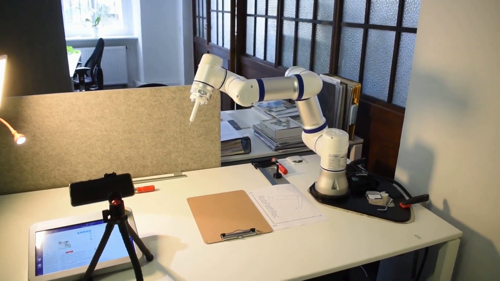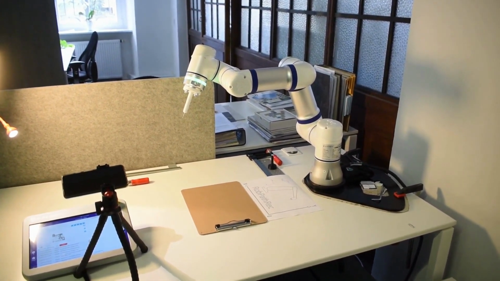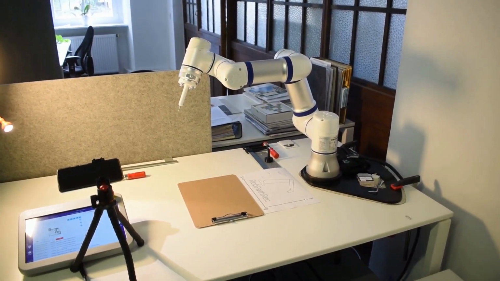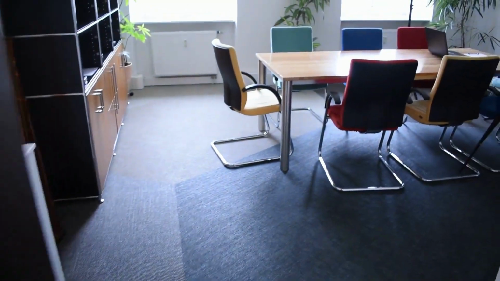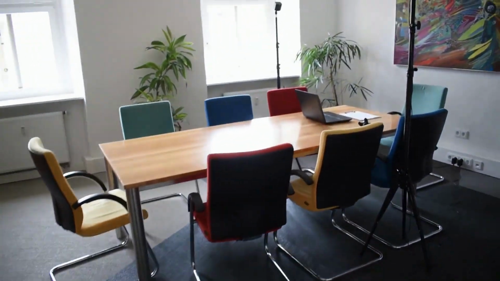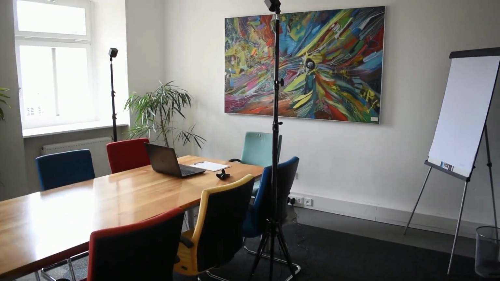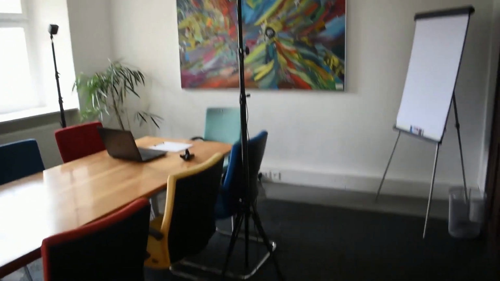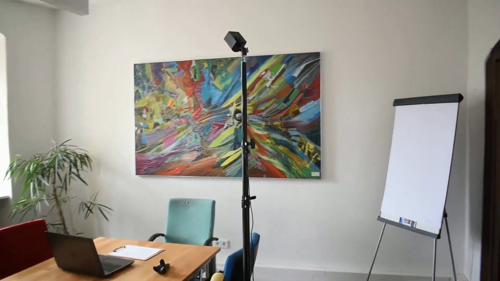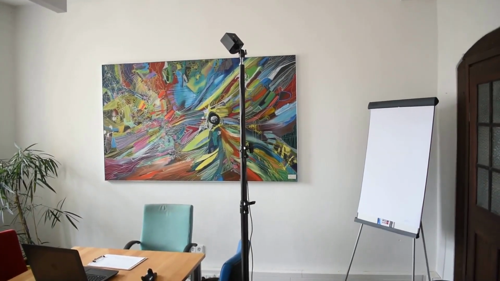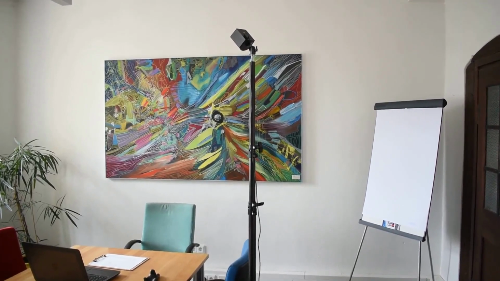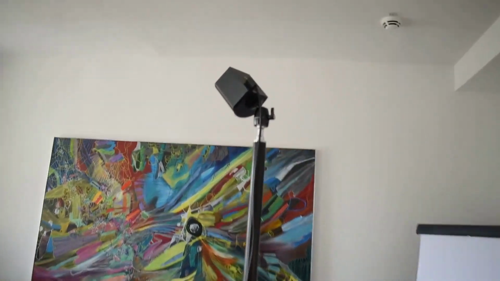Okay guys, so we defined everything on the screen and with our real robot. So I propose that we move into the next room where I prepared a recording room for us. For this purpose, you can see here that on two tripods we have our laser boxes.